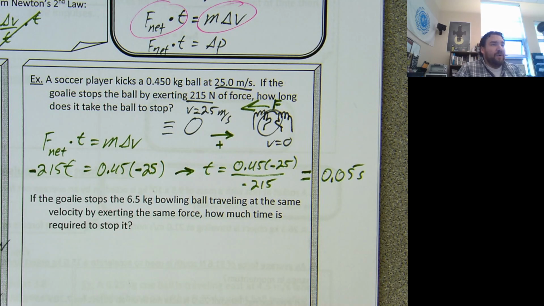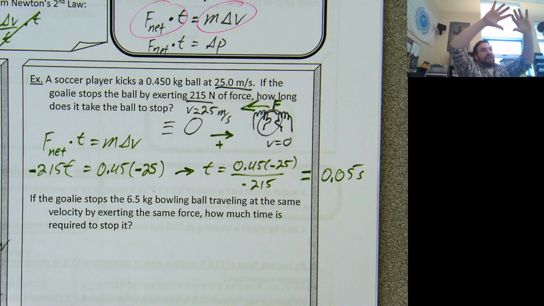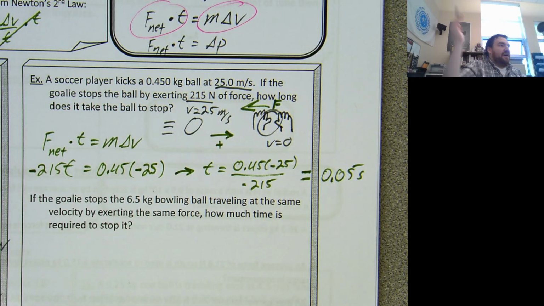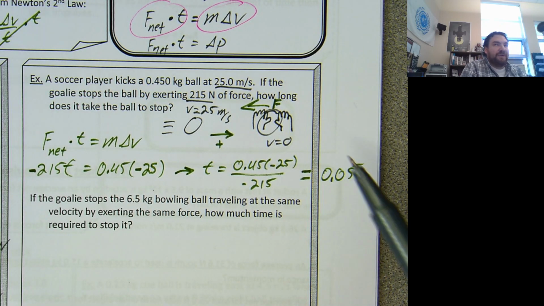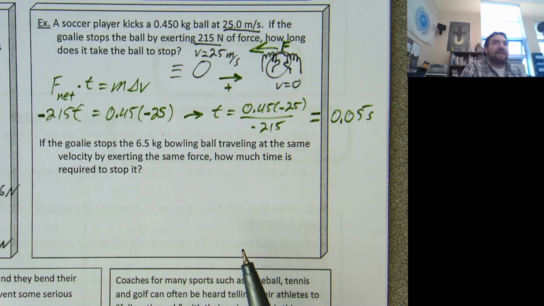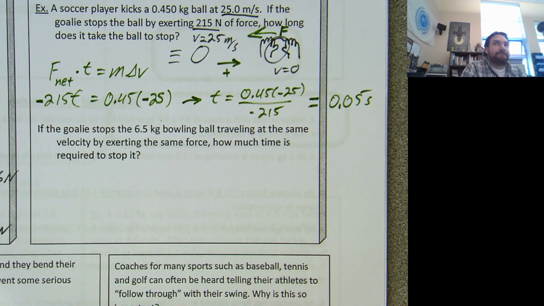When you're watching sports like football, soccer, it's not like the goalie stops and catches the ball and is dragged back a ways. Usually the hands go up, the ball hits, and it's done. Maybe it deflects off, but maybe it's just brought to a stop as it's being caught. That's entirely reasonable. The point being, it's not zero. It's never zero. Nothing can happen instantaneously.